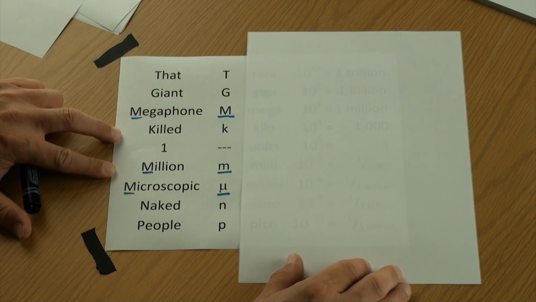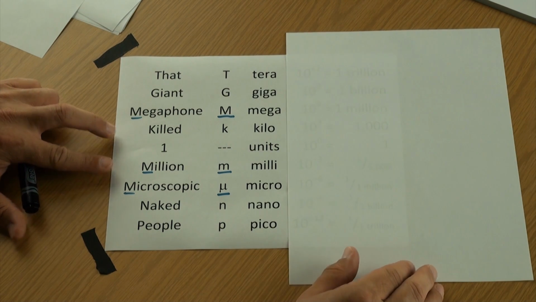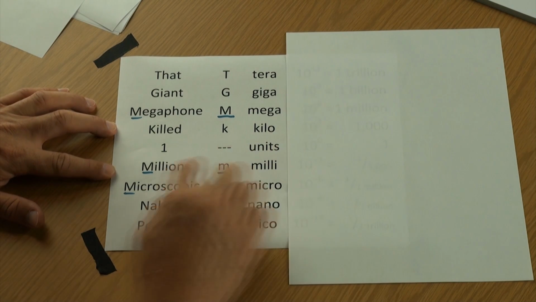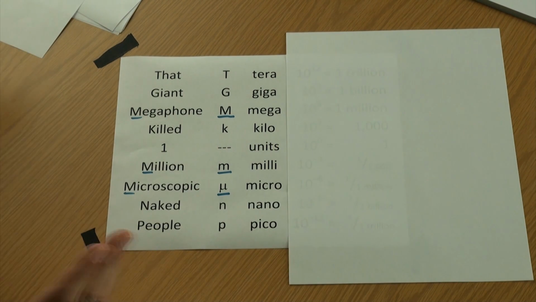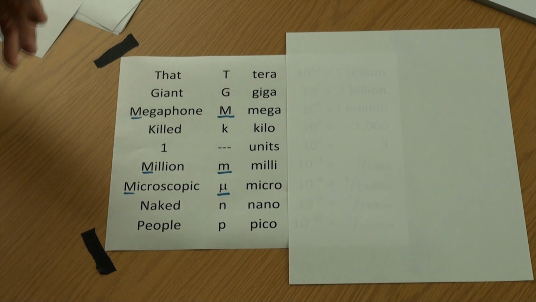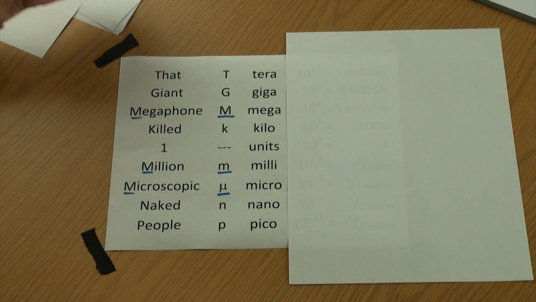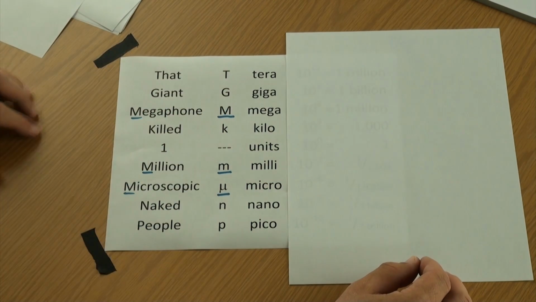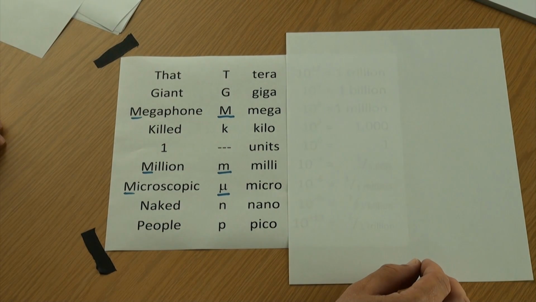Now, what are these representing? Well, these are representing those prefixes. Tera. In computers, we talk about a terabyte of memory, or giga, a gigabyte, mega, megabytes, kilo, kilobytes. Now, here we have the units right in the middle, and this is when we don't have a prefix at all. Then if we start getting on the small side of things, we have a milli, a micro, a nano, and a pico. The other thing that you are going to want to remember with each one of these, and again, these need to be remembered in order, and that's why I gave you the mnemonic device that you can use with these.